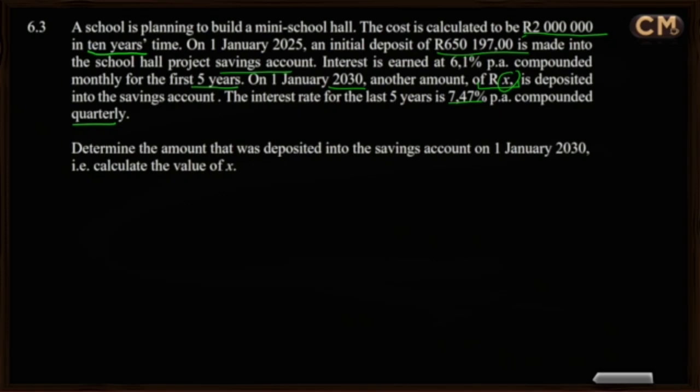Determine the amount that was deposited into the savings account on 1 January 2030, that is, calculate the value of X. So, first things first, this assumes that this amount is successfully saved up eventually.